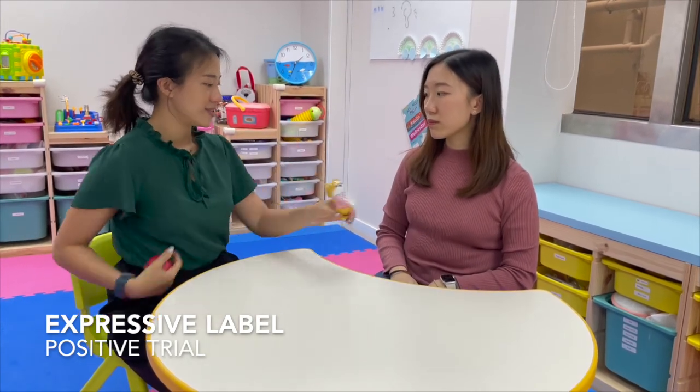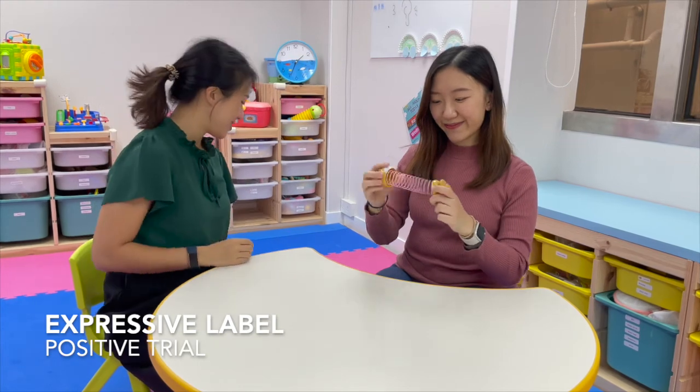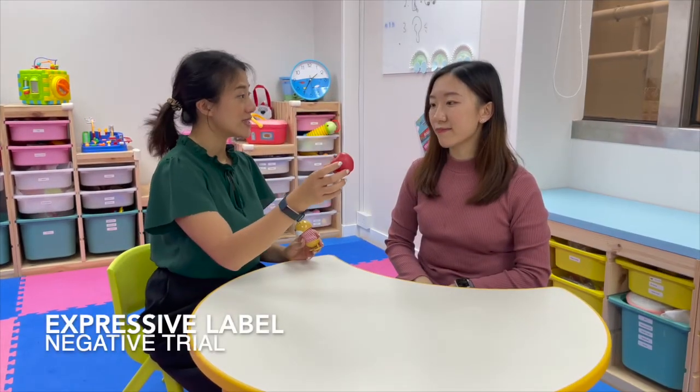What kind of fruit is this? Apple. Yes, it's an apple. Good job. What kind of fruit is this? Cat. No, that's not a cat.